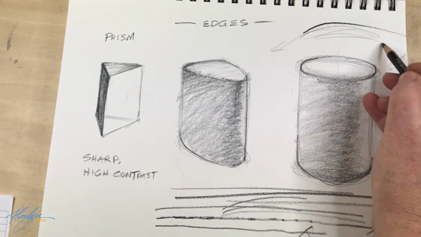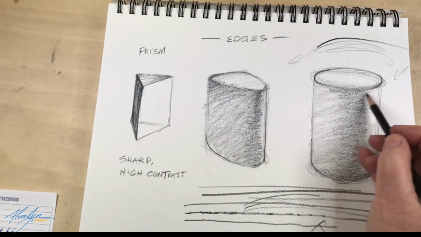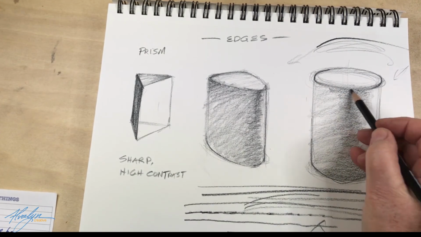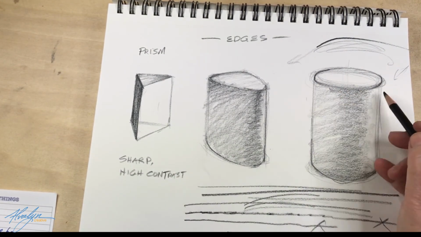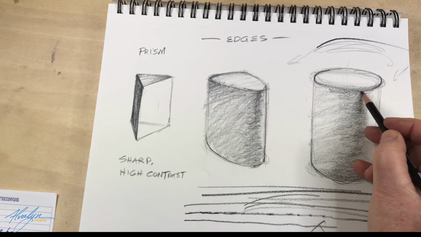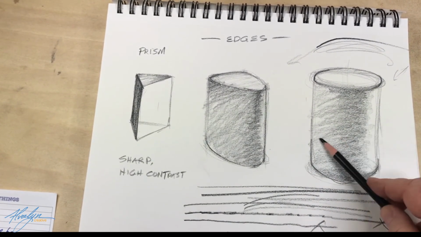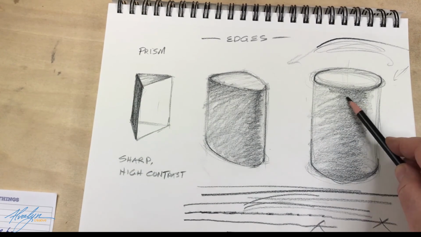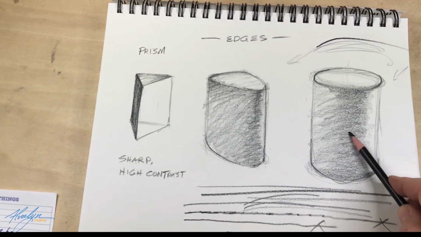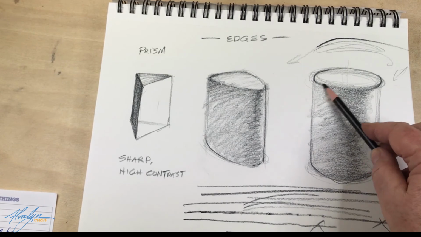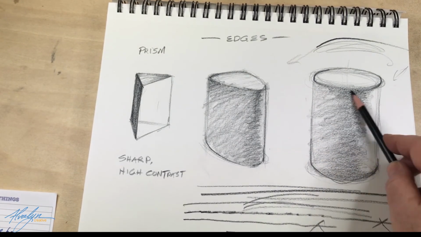There's a lot of things you can do with line and shading. I just really enjoy it. It's a lot of fun to see the various types of movements and understand the various ways you manipulate the medium, the pencil, the tools.